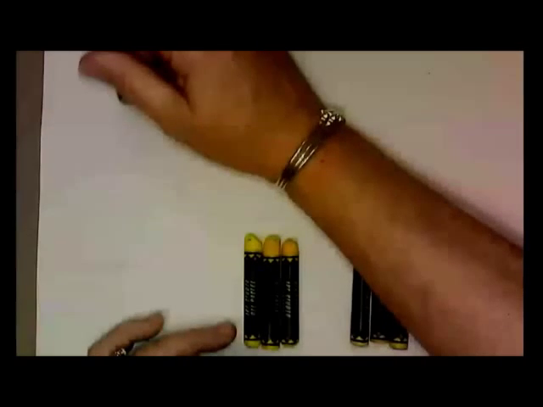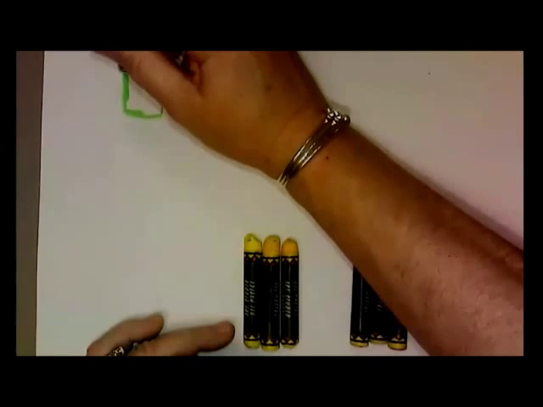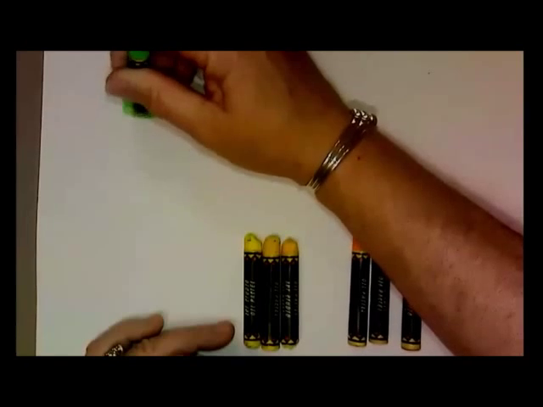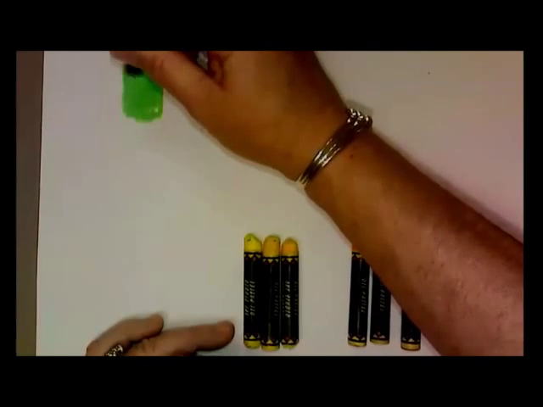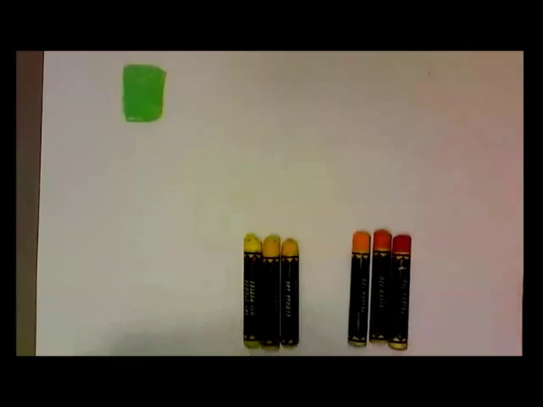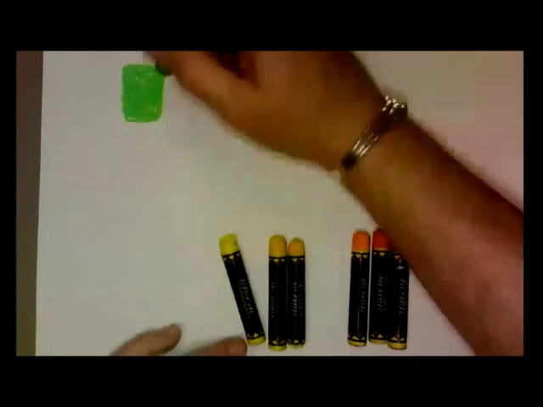Now in our practicing, I'm going to take my lightest green here, and I'm going to draw you a box so you can see the color. The lighter green, it's like a spring green here. And I have a medium green.